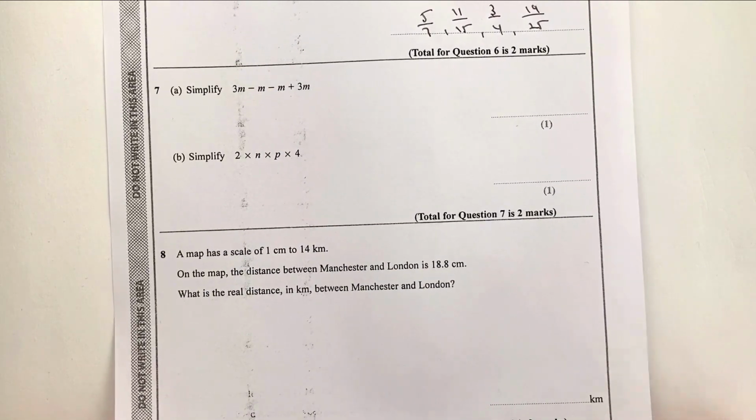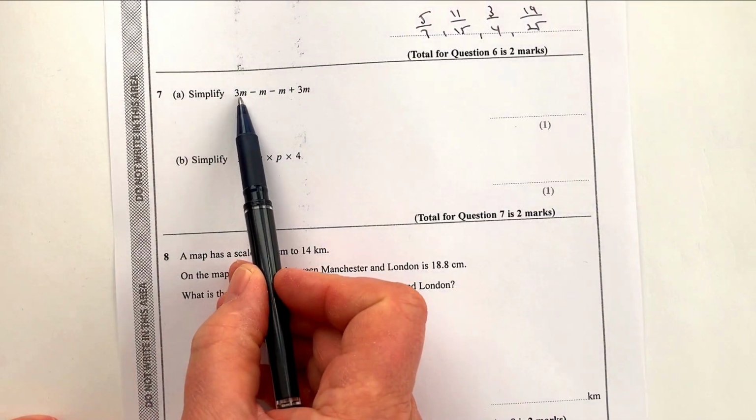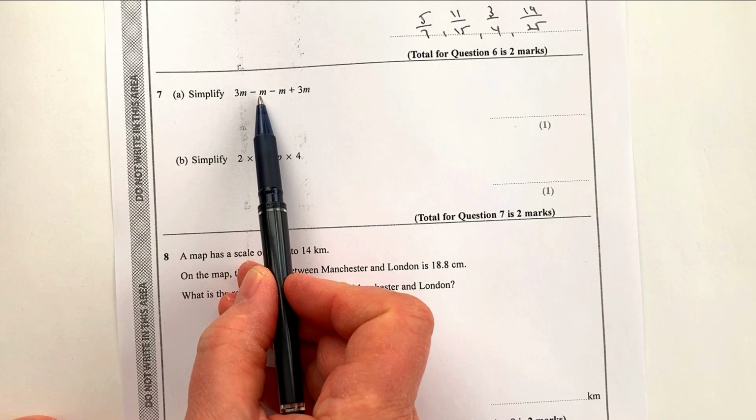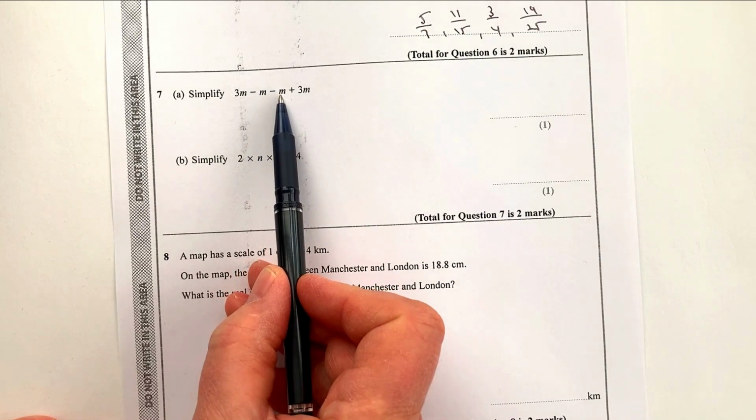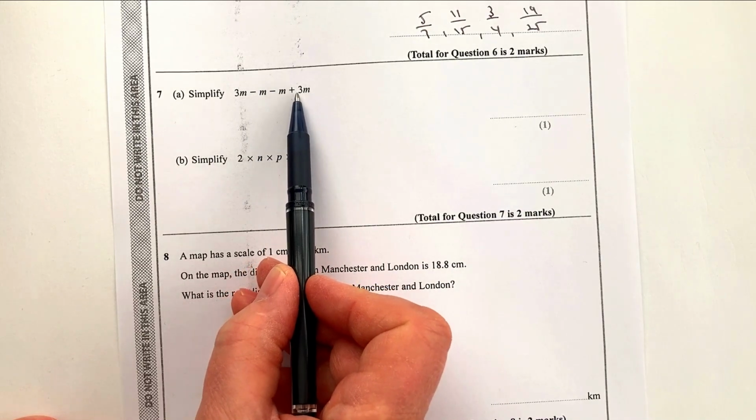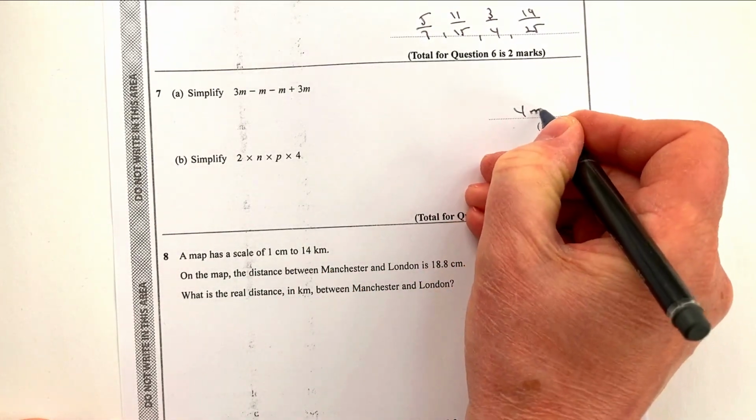Okay, all right, let's have a look at number 7 then to simplify this. So what we're doing here is we're gathering together the like terms. And in this particular case, I've got 3m minus m, which is 2m, minus m, which is 1m, plus 3m. Well, that's 1m plus 3m is going to be 4m.